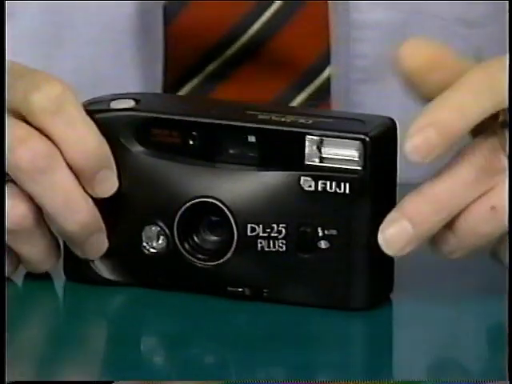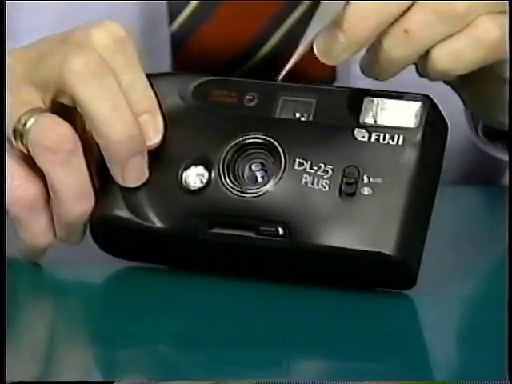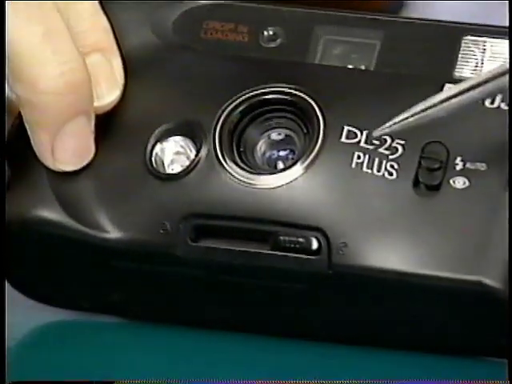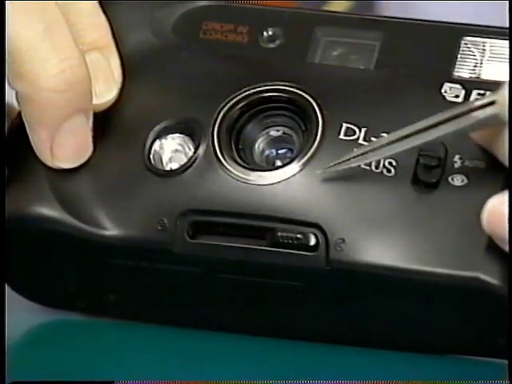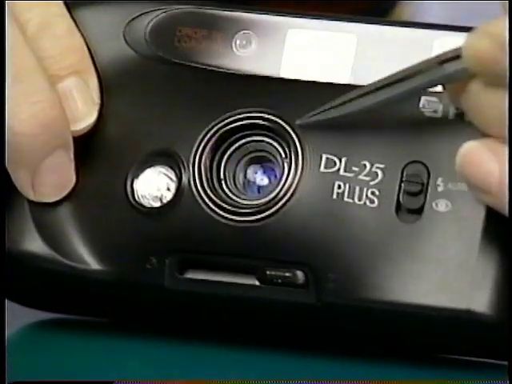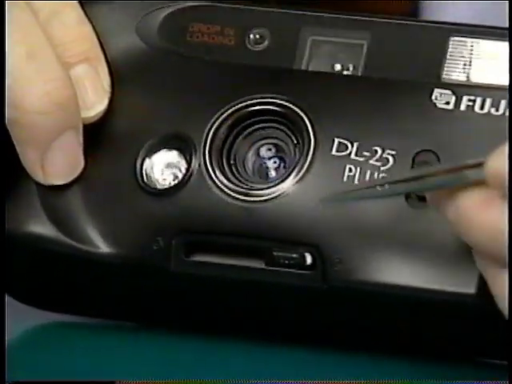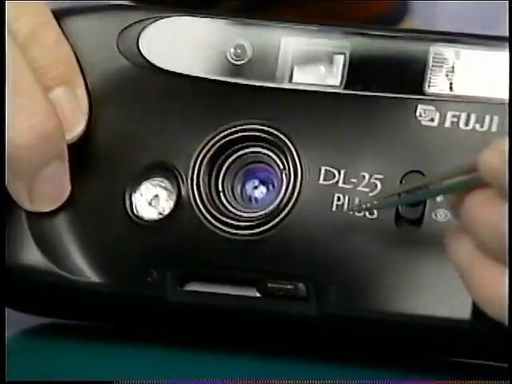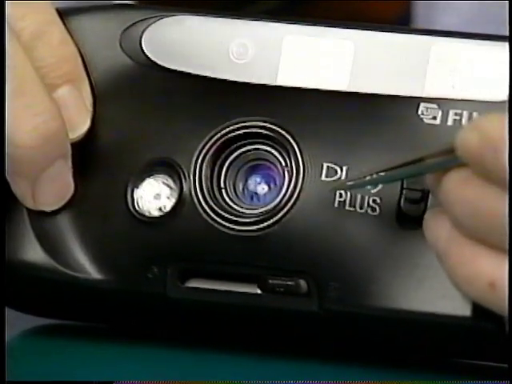The lower end type would be fixed focus and with a single focal length lens. That is, the lens may be a 28mm or a 35mm lens. It may or may not have autofocus. If it says focus free, the chances are it has no autofocus system built in.